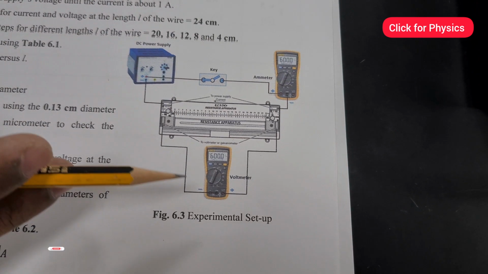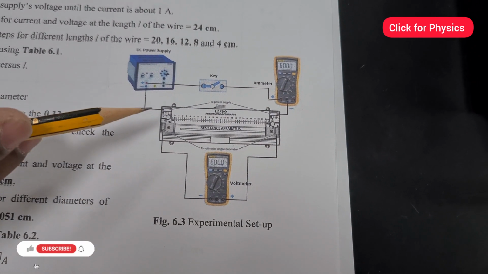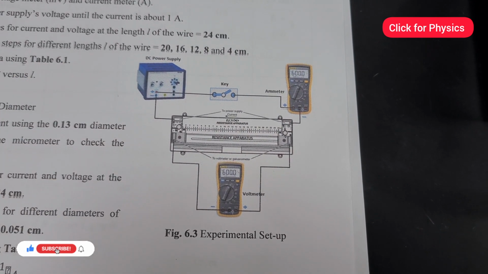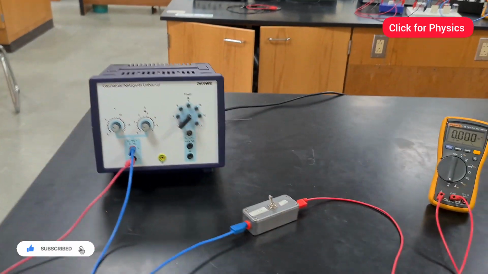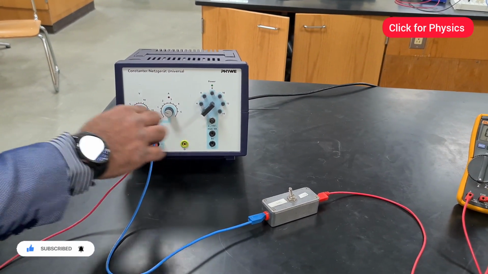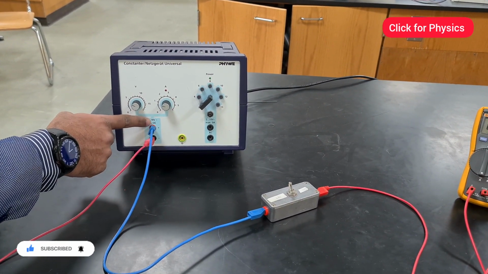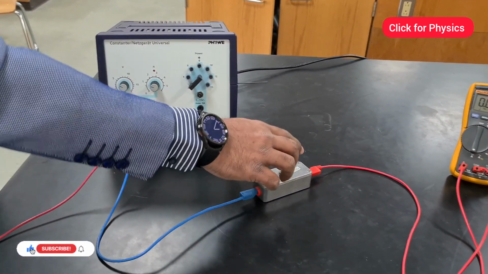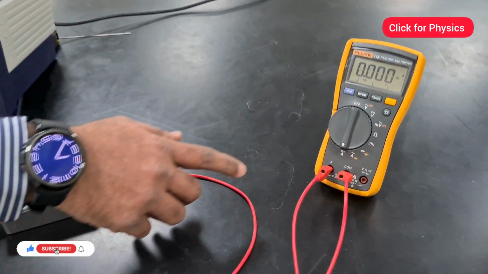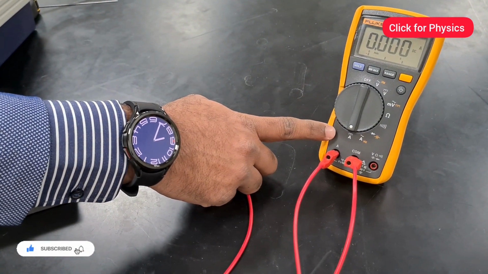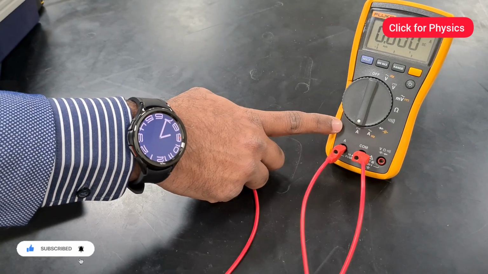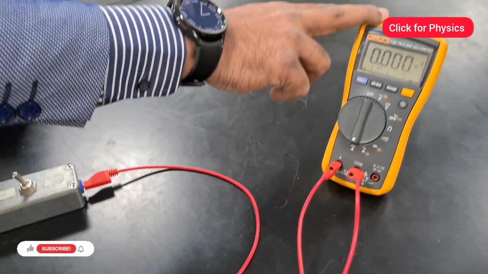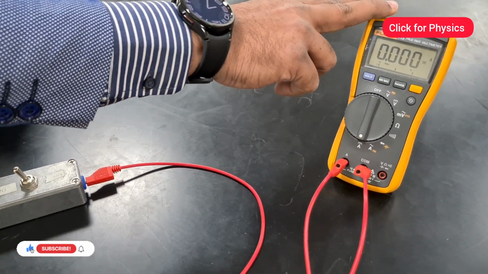The experimental setup diagram was given here. Based on this circuit diagram, we are going to make the connections using the apparatus. Clear? So let's see the apparatus here. What we did here, we took the connection from the positive terminal of the battery to the key. Then from the other end of the key, we gave the connection to the first multimeter. This multimeter is going to measure the current. You can see the pointer indicating the ampere, which means this multimeter is used for measuring the current.